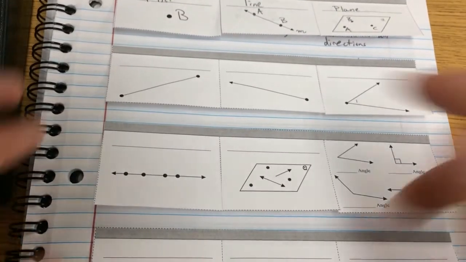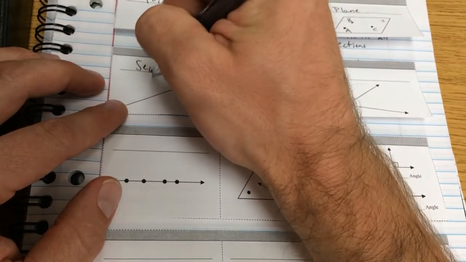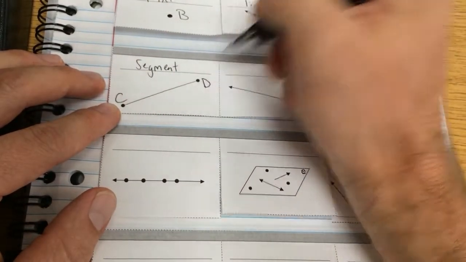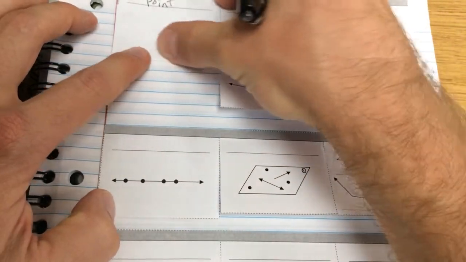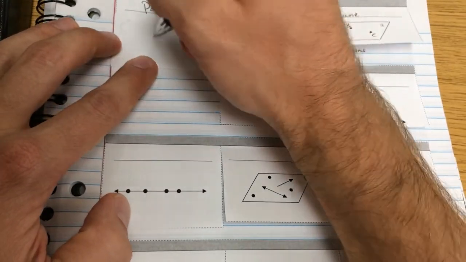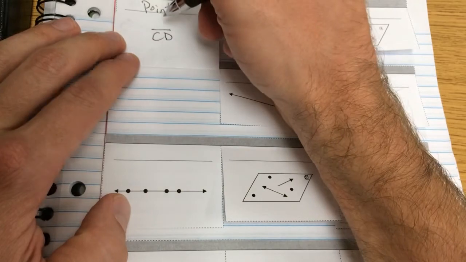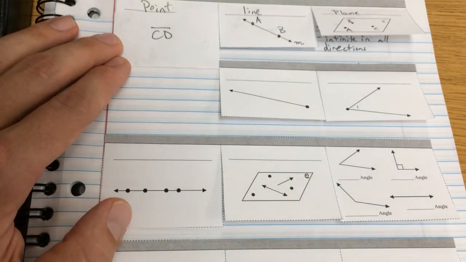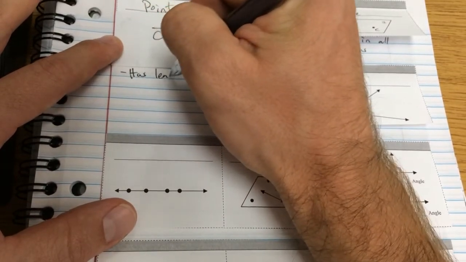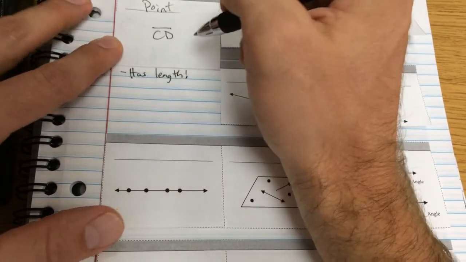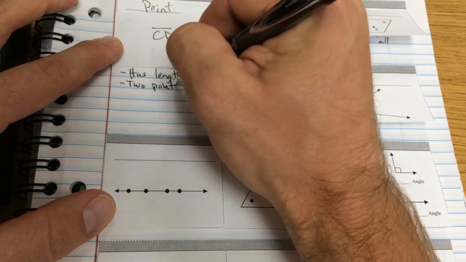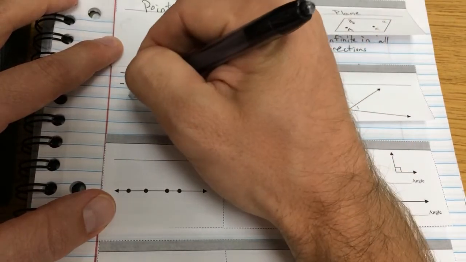Our next term is a segment. At the end of each segment are points. I'm going to label these points C and D. When we flip this up, the notation is how you can write it out. So if you're writing out segment CD, there will just be a line over top. Notice no arrows, signifying that it has a beginning and it has an end. And a segment has length. Unlike a line, there is a beginning and an end, so it has length. There are 2 endpoints and all points in between.